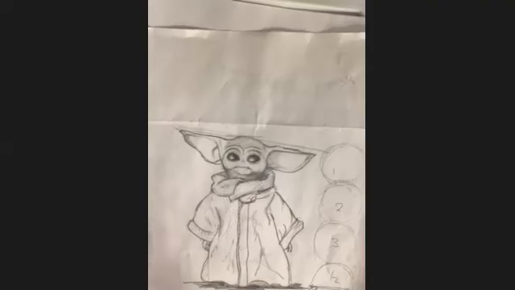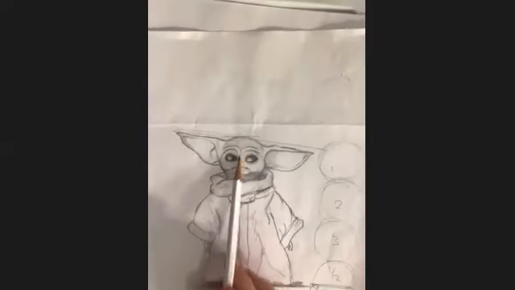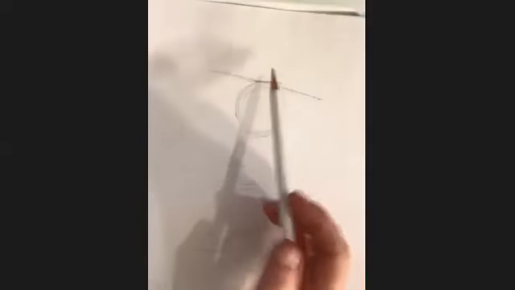So the first thing I want to do is figure out where on my picture are the eyes. And a lot of the times, the proportion of a human face, the eyes are smack dab in the middle. We're going to do the same thing for Yoda. His eyes are smack dab in the middle of this circle here.